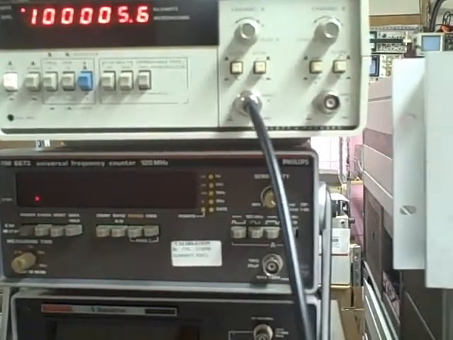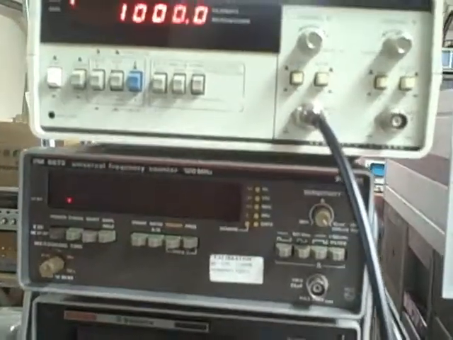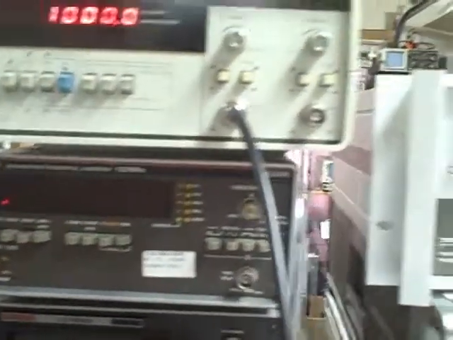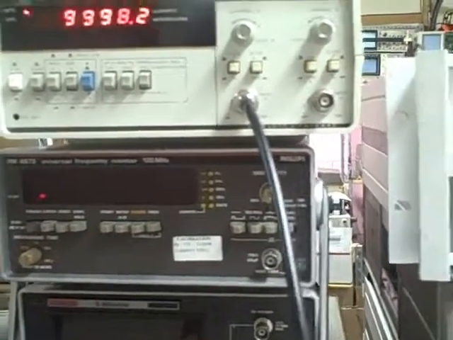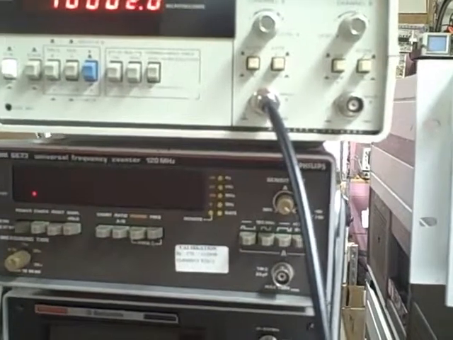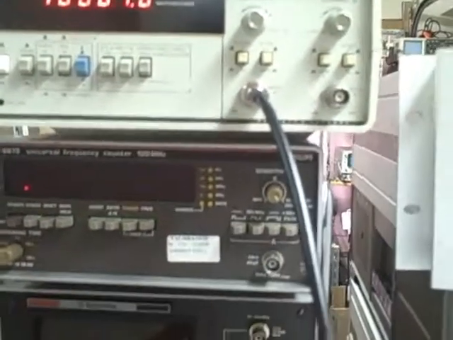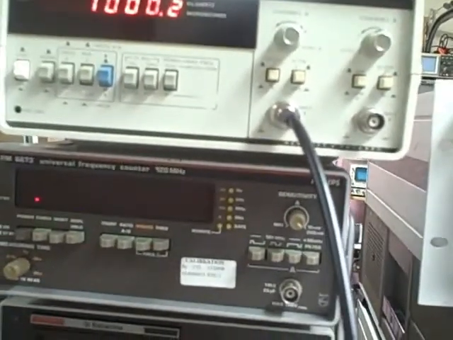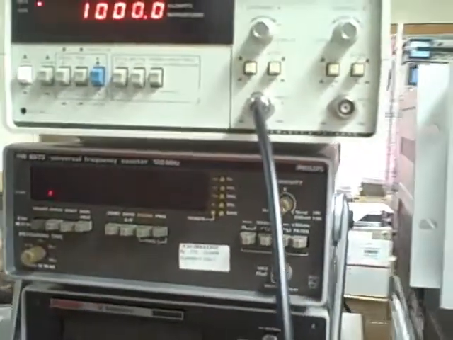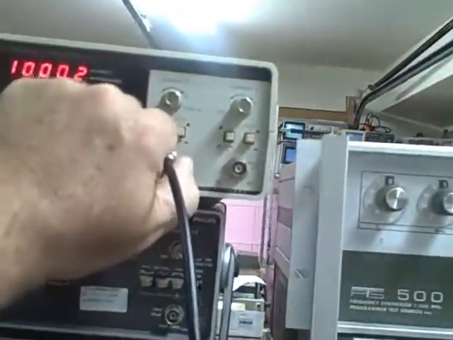Let's go to 100. It's 1,000 hertz I got in here. Pardon me. There we go. That's 100 hertz. At 100 hertz, we got 10,000. 1,000 hertz, we have 1,000. 1,000 thousands is a million. So you get the idea. So the period is working fine too. That's the point.